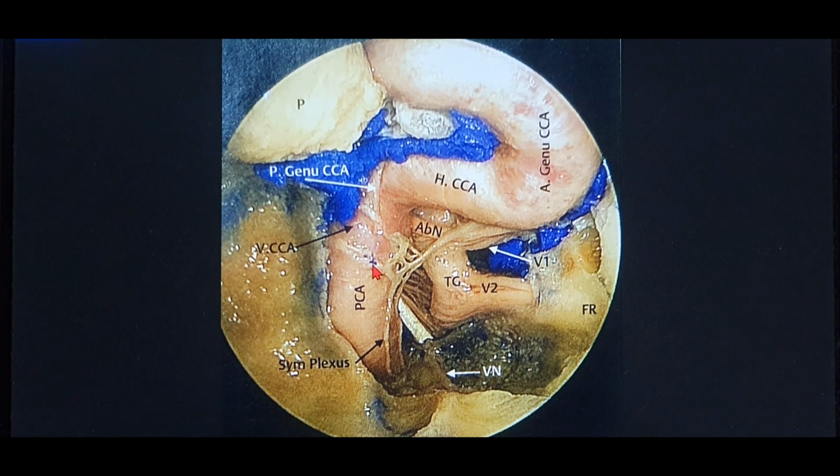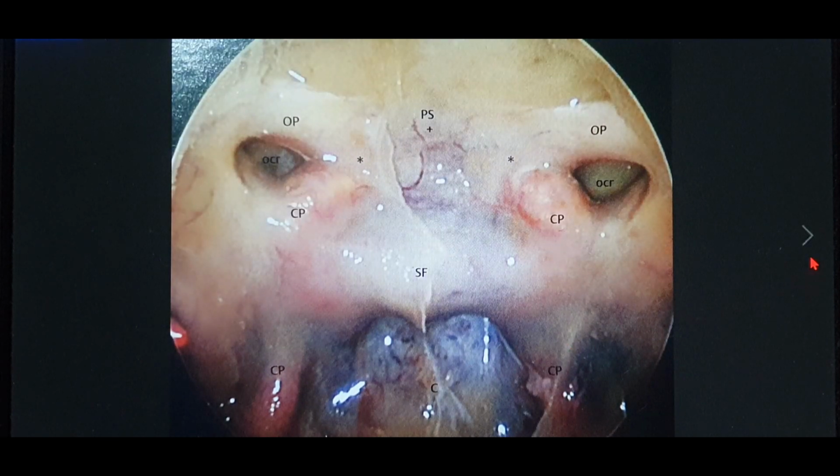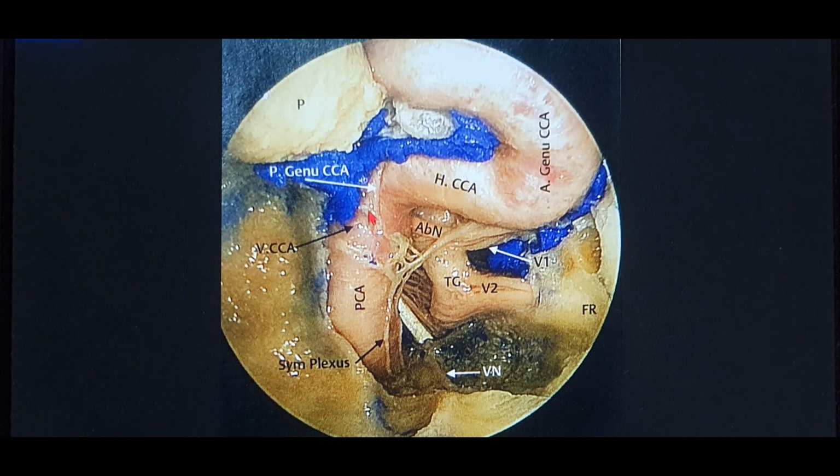Now this is the left side and this is the right side. This is the ascending segment of the cavernous carotid. The CCA stands for the cavernous carotid vertical portion. As soon as we arrive at the lower border of the pituitary gland, it takes a turn anteriorly and laterally. This forms the posterior genu right here. This is the horizontal cavernous carotid, and then it turns again anteriorly and superiorly to form the anterior genu. So a turn is nothing but a genu.